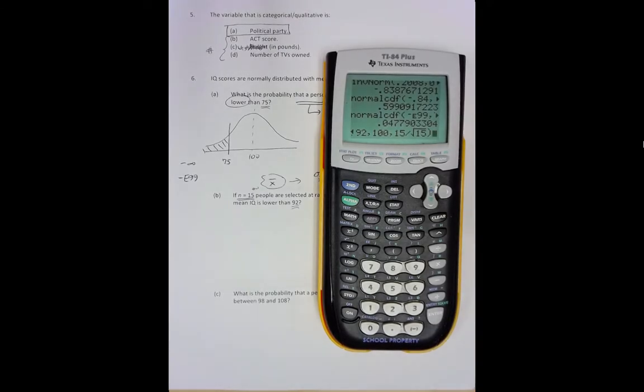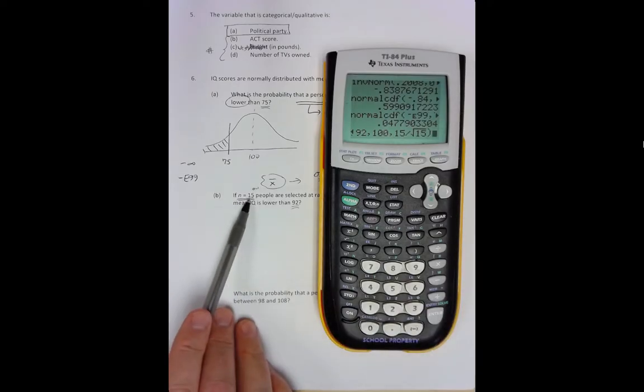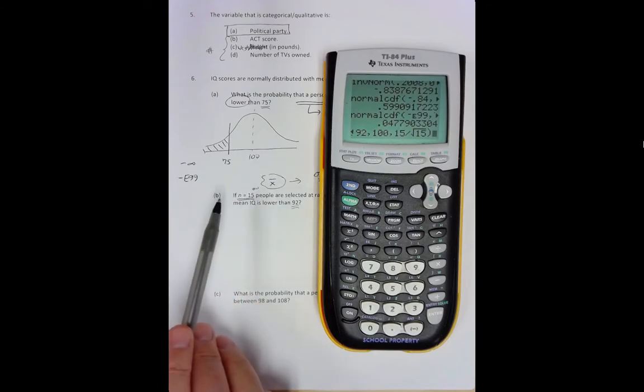Now I really don't like the way this played out. I wish I'd chosen a sample size other than 15. Because in this situation, your sample size is the same as your standard deviation. This is not the case. That could have been 35 people, and I wish actually I'd made it that way. It just so happens that in this unique problem, our sample size is the same as our standard deviation.